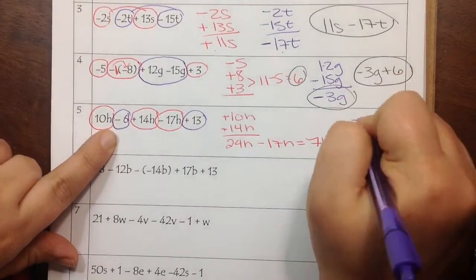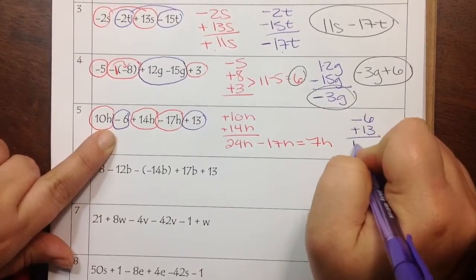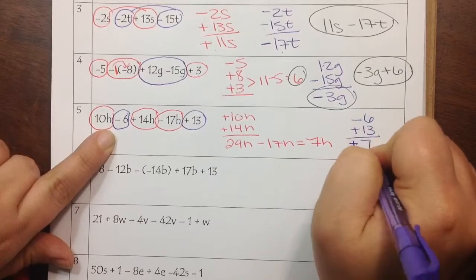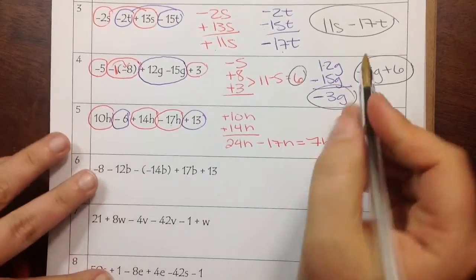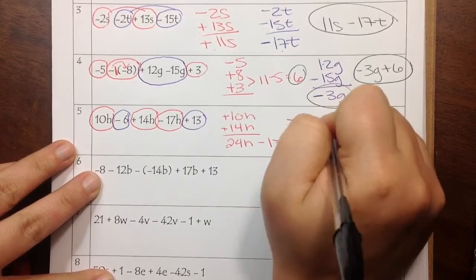Now I have negative 6 plus 13. 13 is bigger, so my answer would be positive. 13 minus 6 is 7. So now I can combine them. So my answer would be 7h plus 7.